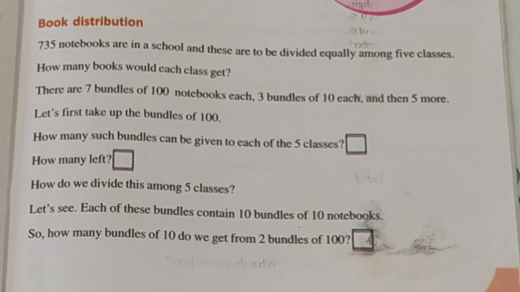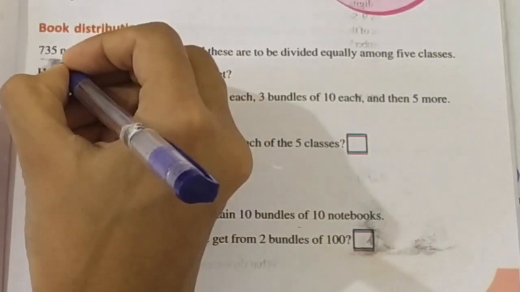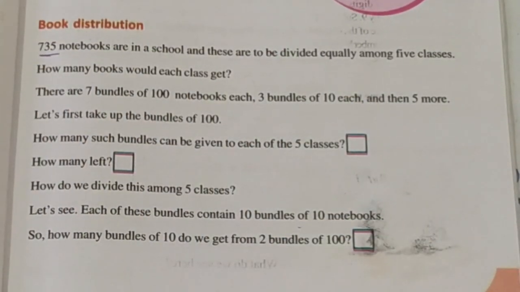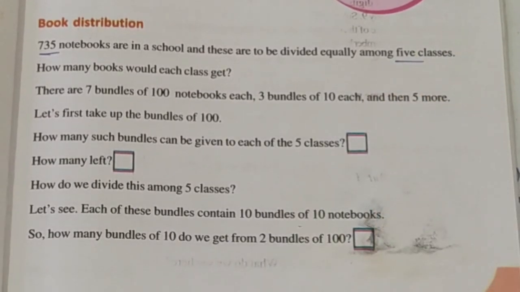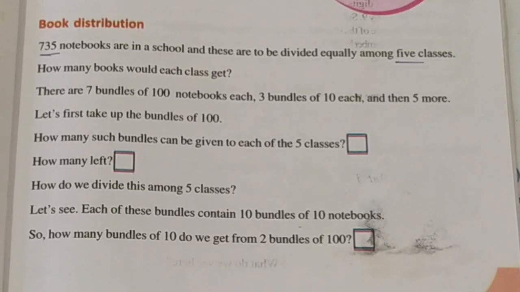735 notebooks are in a school and these are to be divided equally among 5 classes. Suppose the classes are 5A, 5B, 5C, 5D and 5E. So 5 classes are there. We want to divide those notebooks among these 5 classes. How many books would each class get?